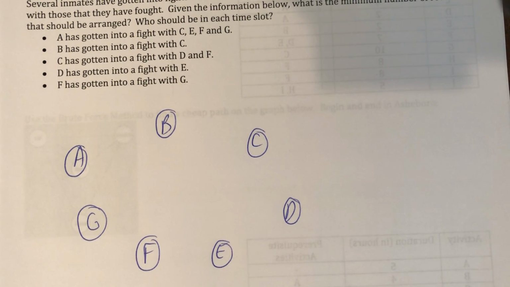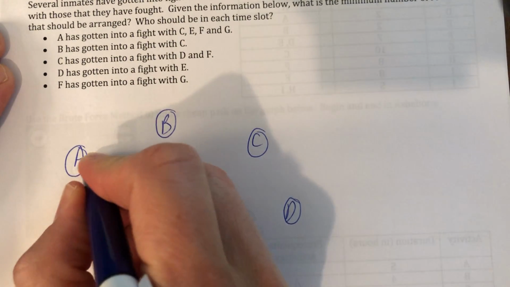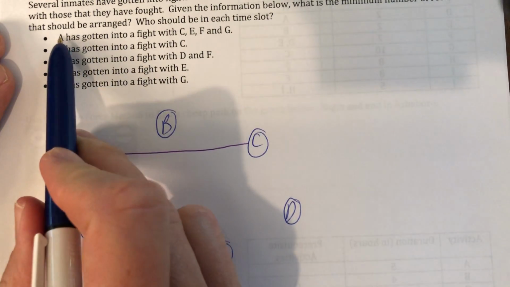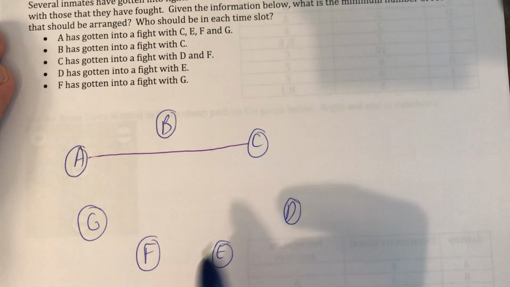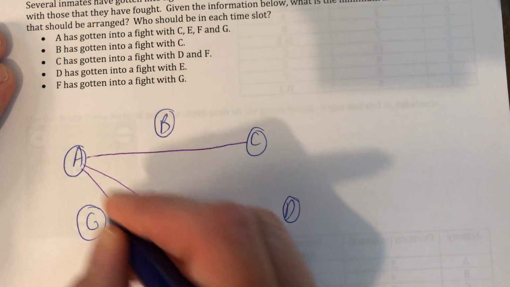So if they've gotten into a fight, then we connect them. And that means in the end, they cannot be together, but that's okay. We'll deal with it when we get there. So, switching colors for fun. A has gotten into a fight with C. You ought not do that. A has gotten into a fight with E. A has gotten into a fight with C, and with E, and with F, and with G.